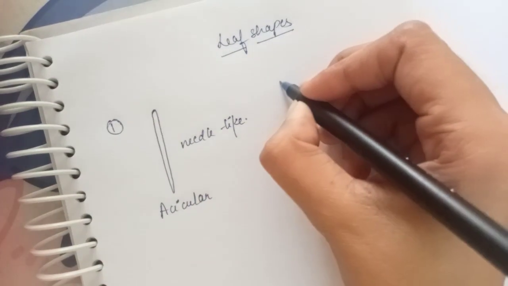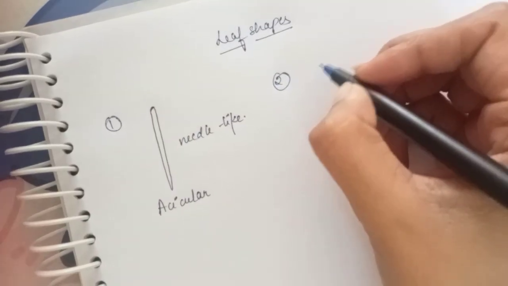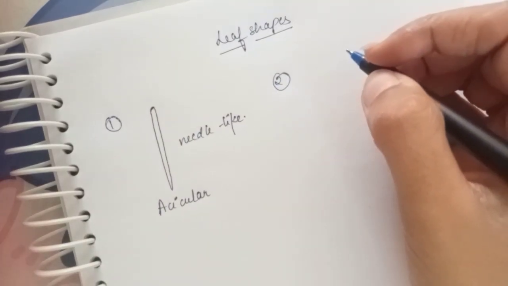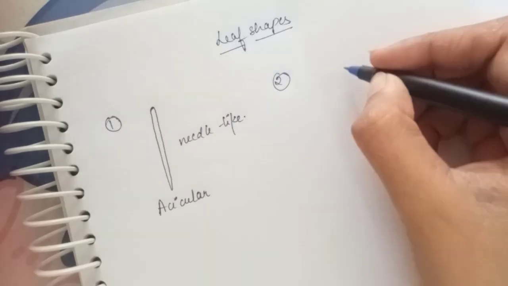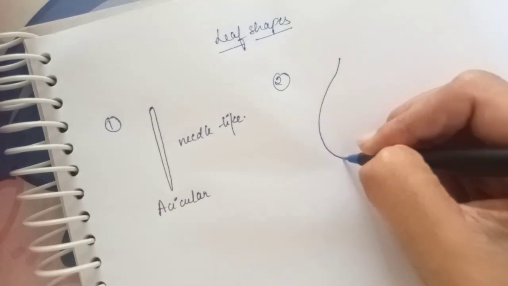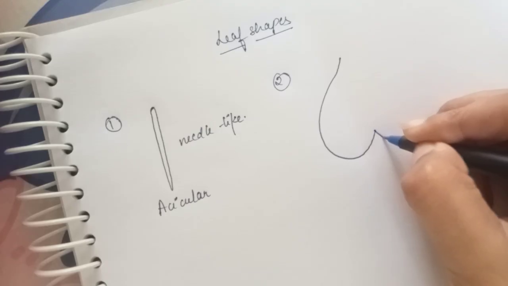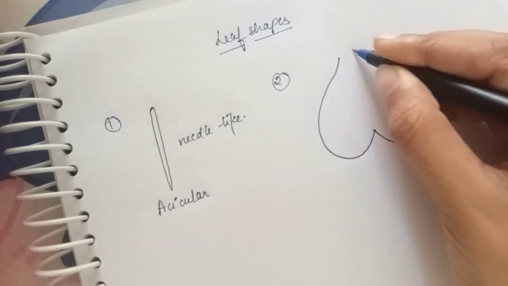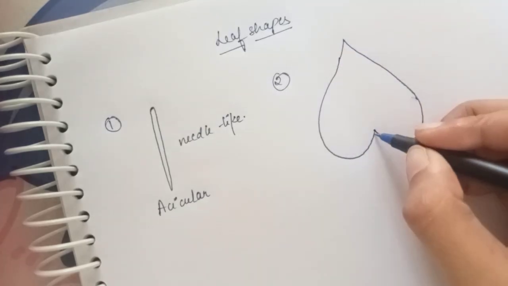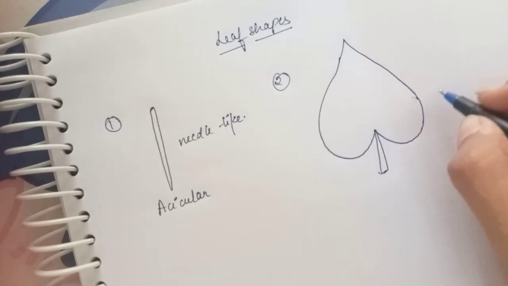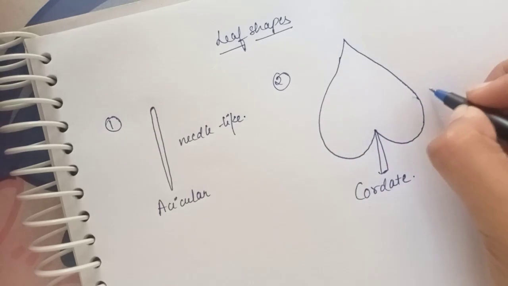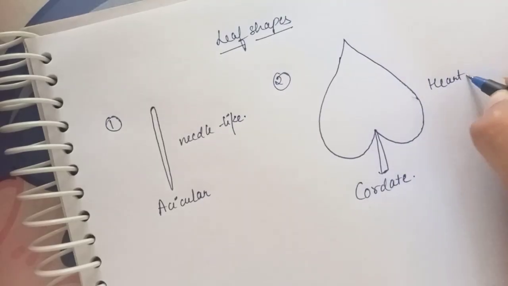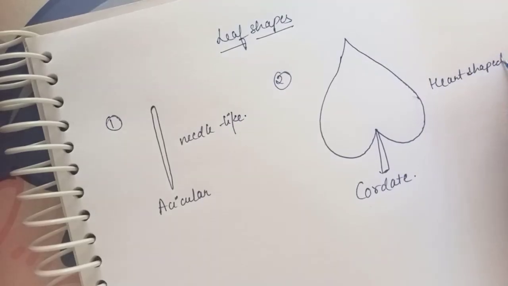The very second shape of the leaf, which is very common, we come across in different medicinal plants, is cordate. What does cordate look like? It is a heart shaped leaf, where the base is somewhat inward. This is known as cordate. This is a heart shaped leaf.